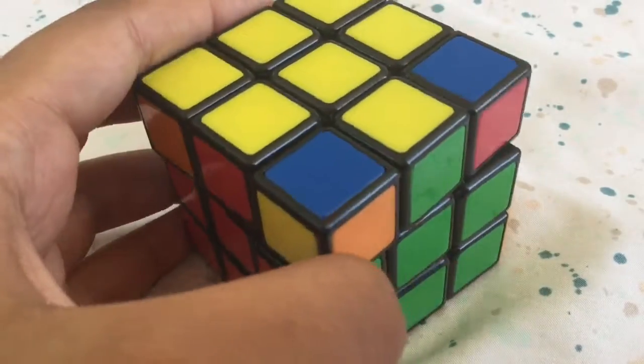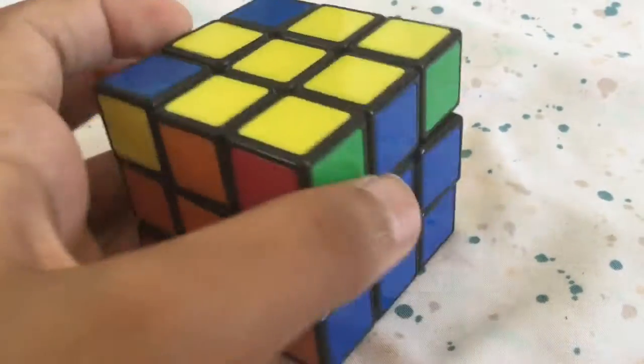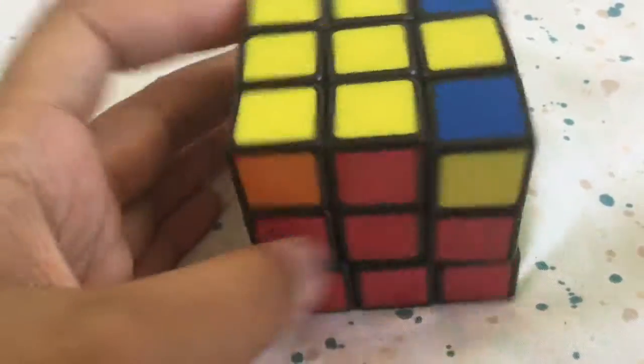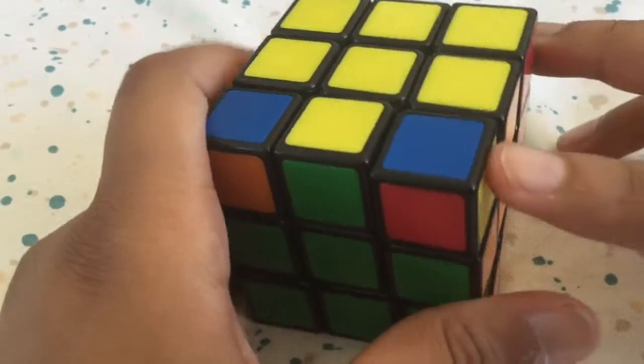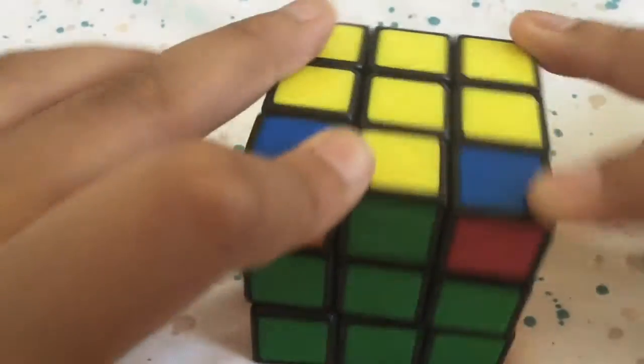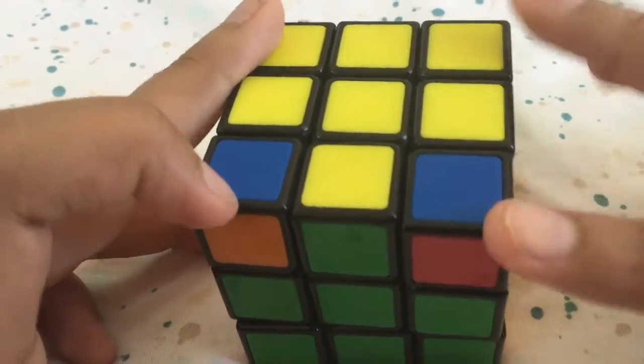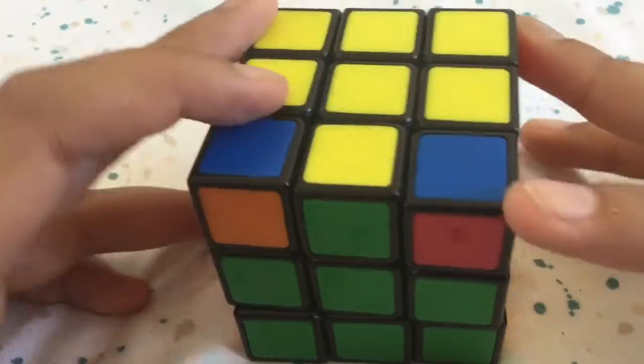So, were we here? I don't think so. But that's fine because there can be a number of possible permutations with just these four mixed around.